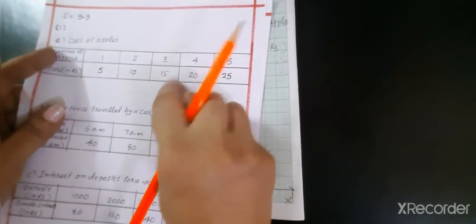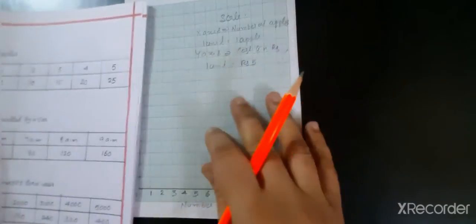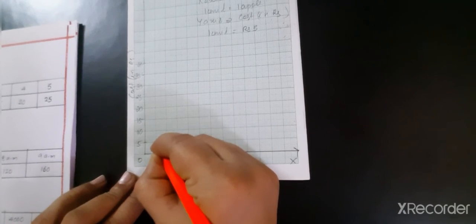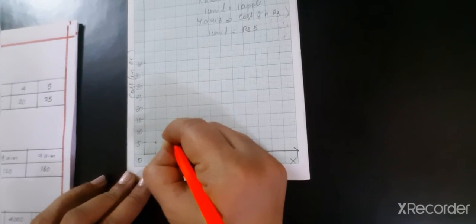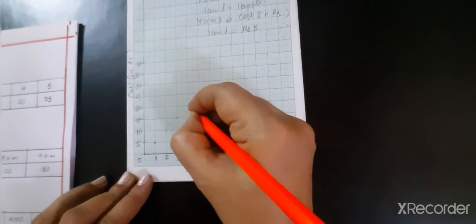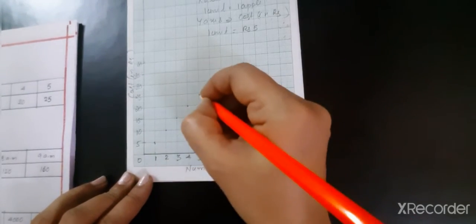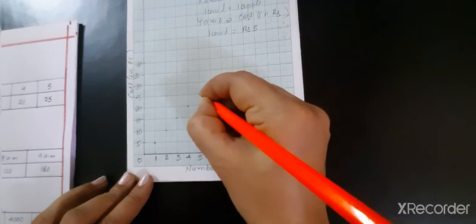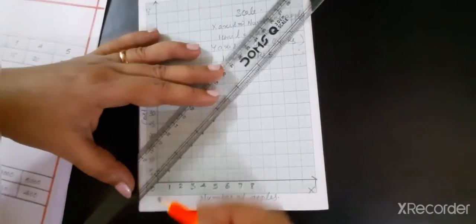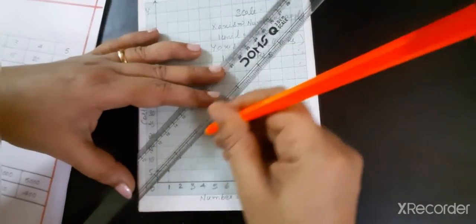So it is 1 apple, it is 5, 2 means 10, 3 means 15, 4 means 20 and 5 means 25. So let us mark the points. 1 means it is 5, 2 means it is 10, 3 means it is 15, 4 means it is 20 and 5 means it is 25. Like this you can mark it and you can join. Now children, we can join this line. It is a linear graph.